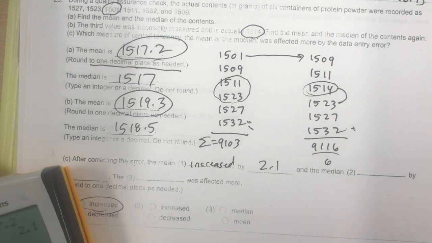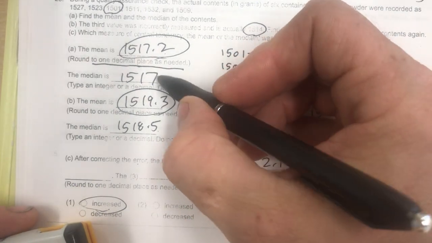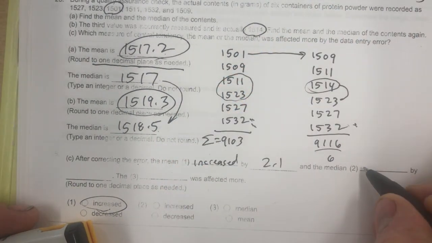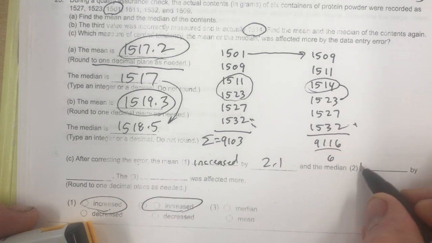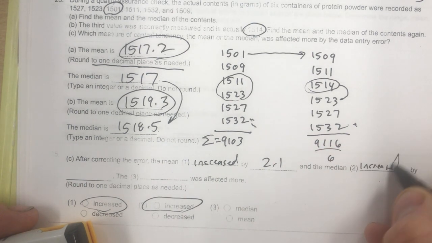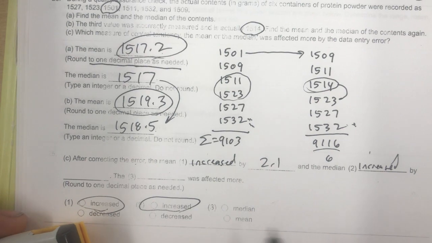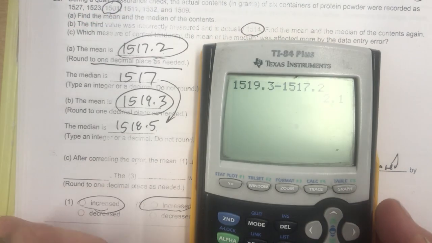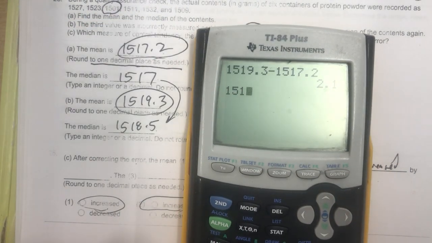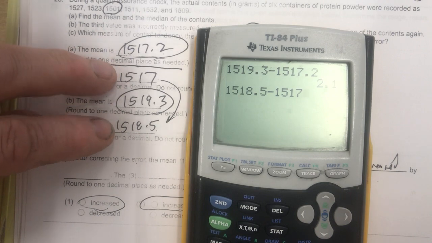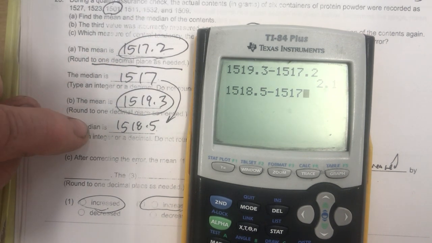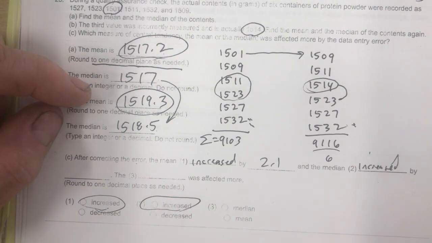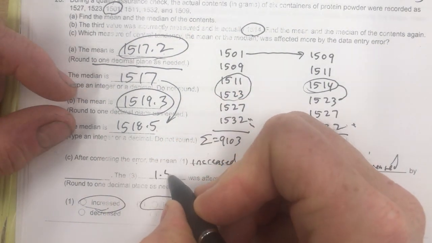Okay. The median, look at the median here. The median increased, didn't it? So it increased also. Okay, how much did it increase? Well, let's subtract those. 1518.5 subtract 1517. So I'm just going to subtract these two right here. Here's what the median was. Here's what the median is supposed to have been. So subtract those, you get 1.5. So 1.5, it increased.